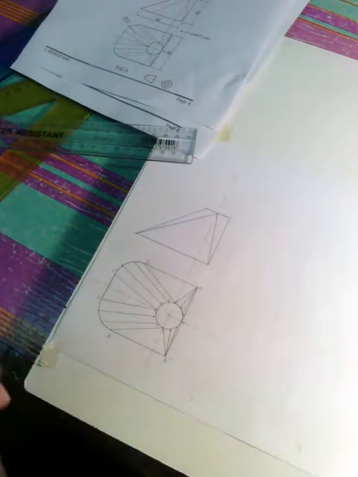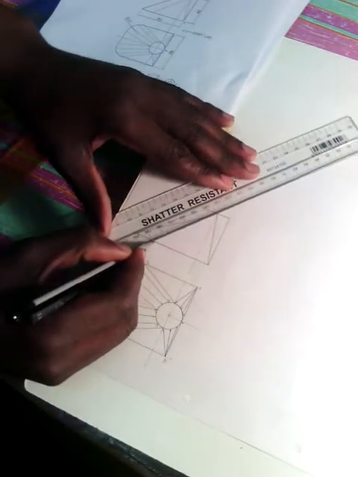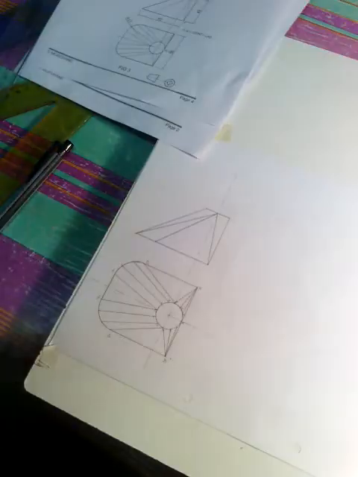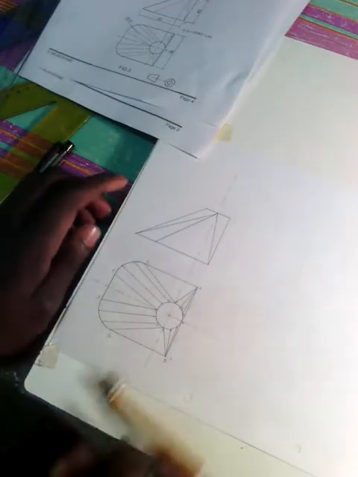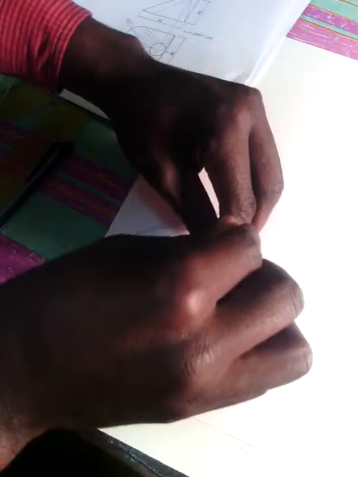We have to get the true length. Remember that here, this one is going to be like this, but it's not going to help us. But it has to be there. Okay, remember, we have to develop. So our very first step is to get the true length. How? Place your compass here, further extended to point C.